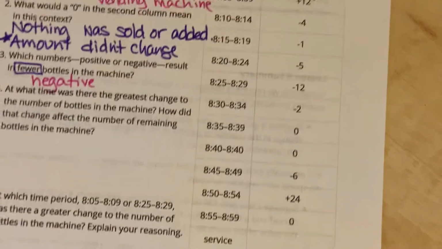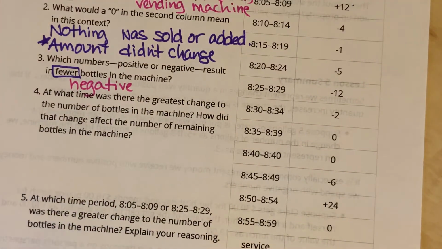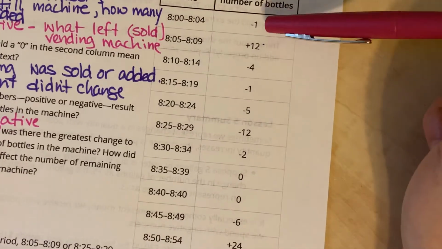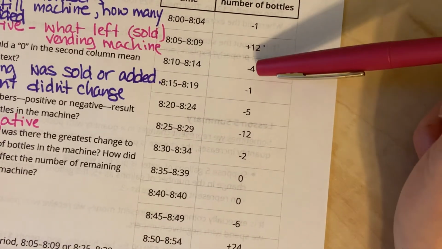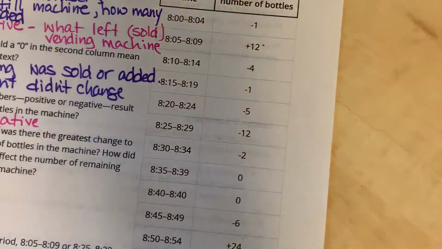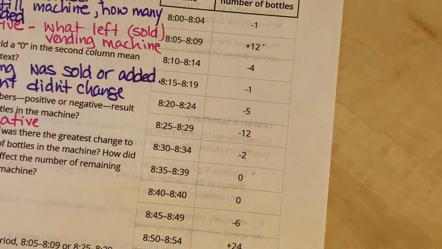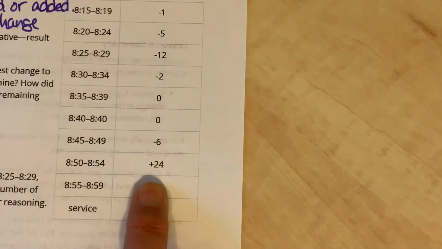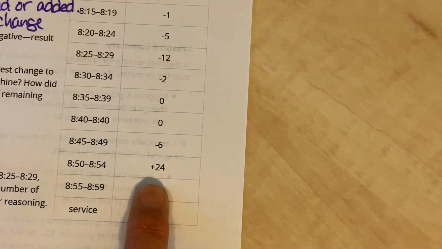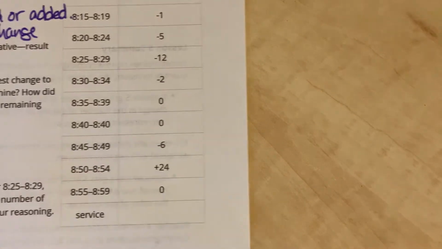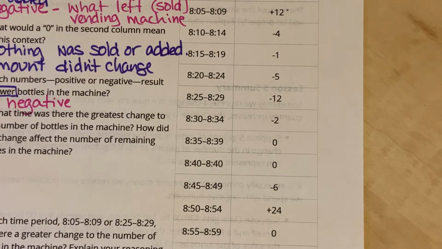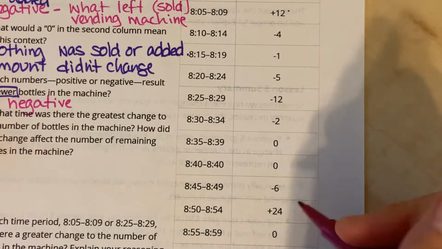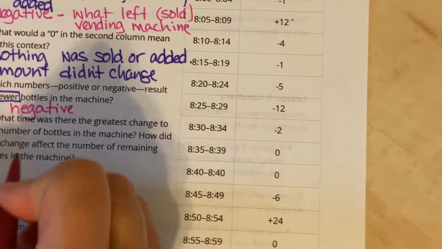Number 4 says, at what time was there the greatest change to the number of bottles? Well, look at this. Here you had 12, 4 left, 1 left. It's saying at what time frame was the greatest change, okay? The biggest number, positive or negative, okay? So the overall change looks like it's 24, okay? So I would say the biggest change was from 8:50 to 8:54.